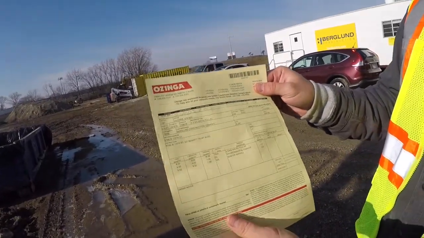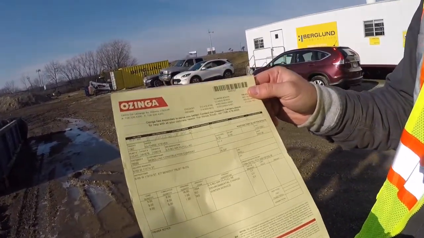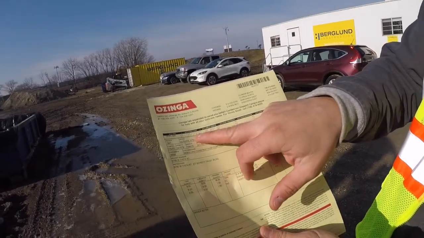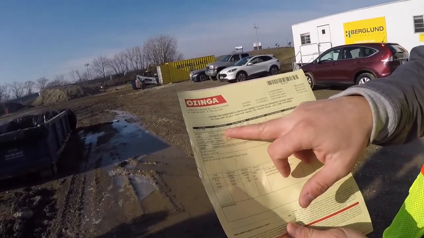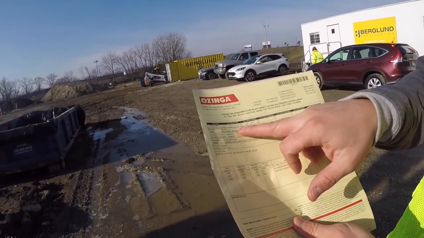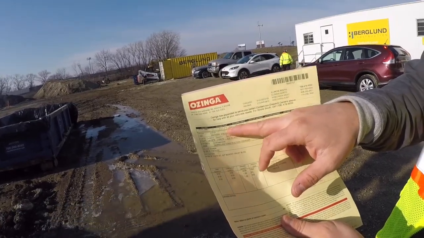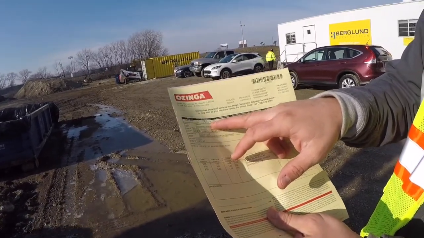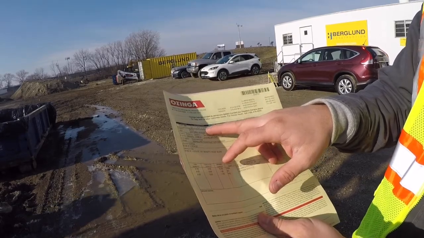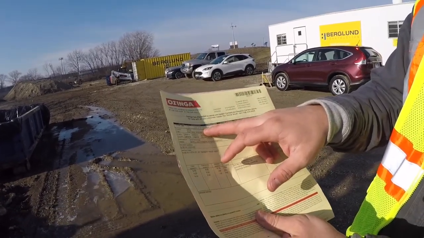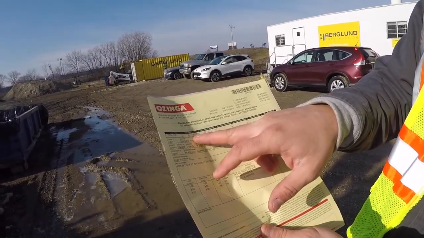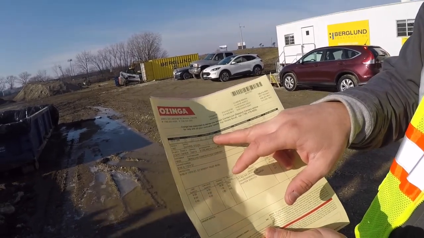So first, you'll get the ticket from the truck. If you can see it there, you have to check the time that it was dispatched. So it left the plant at 10:15. Typically, you have about 90 minutes from the time it leaves the plant to get the truck dumped out. Past that 90 minutes, we have to reject the load because it's been sitting and the aggregates have been separating for too long. So that's the first thing we need to look at, the time it left the plant and the time it arrived.